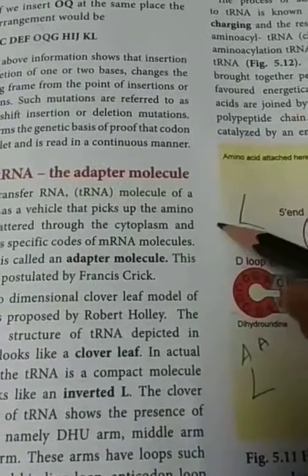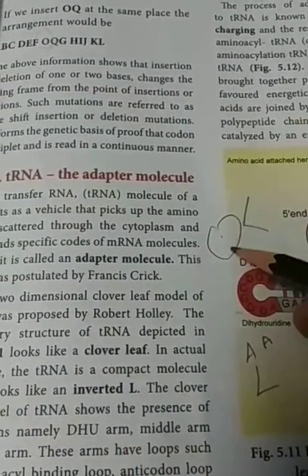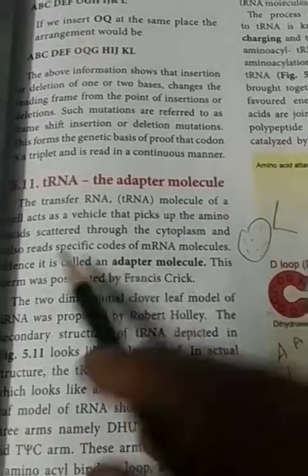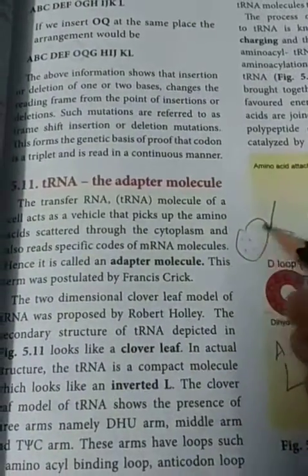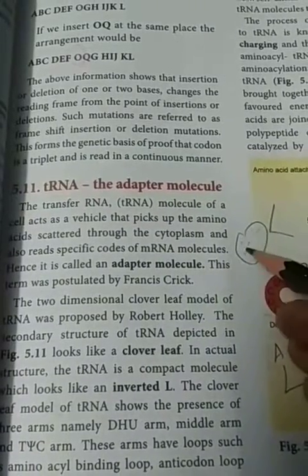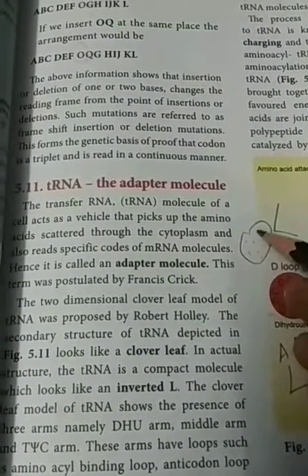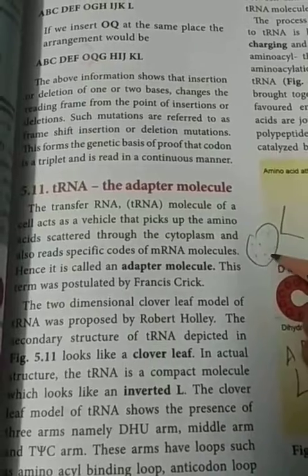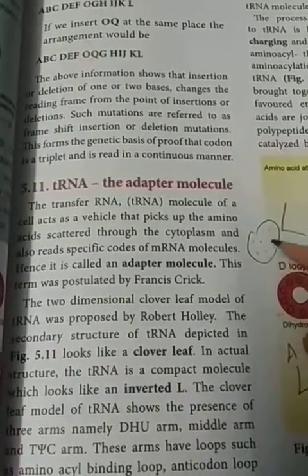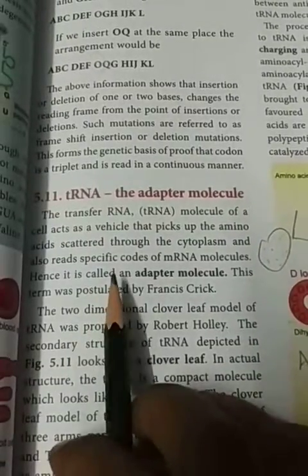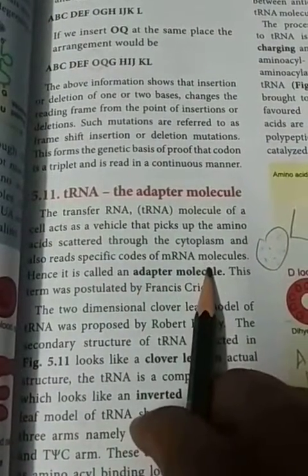Okay, this is a cell. Inside the cell, amino acids are scattered here and there. This tRNA is acting as a vehicle when it moves from one place to another. At that time, it can pick up the scattered amino acids inside the cytoplasm. And it also reads the specific code of mRNA molecules.